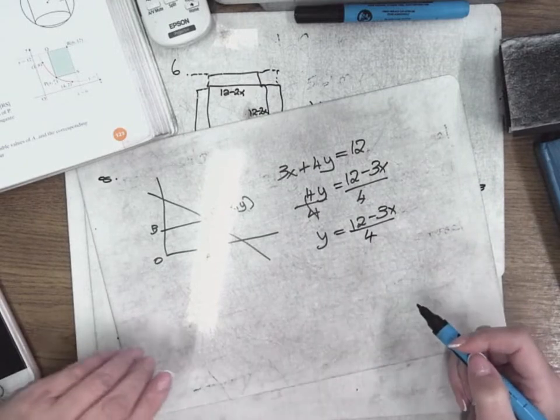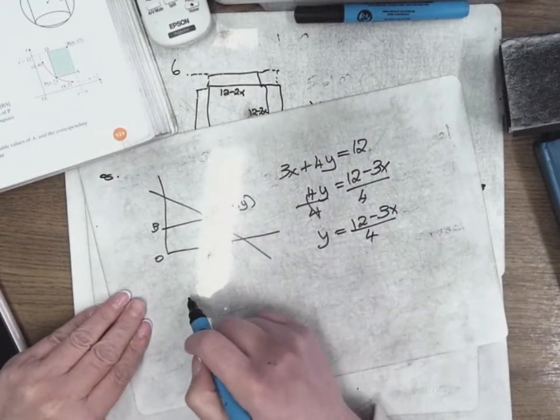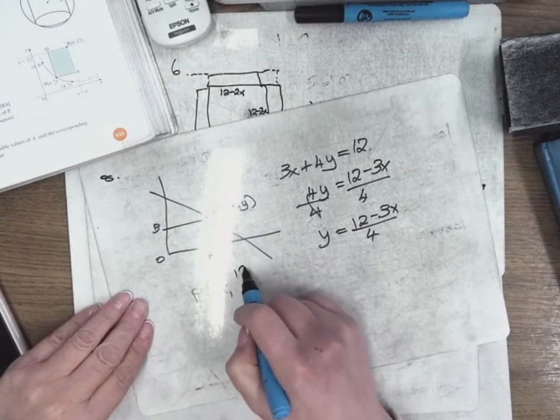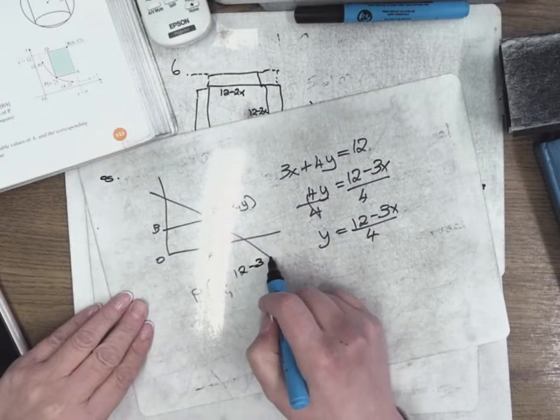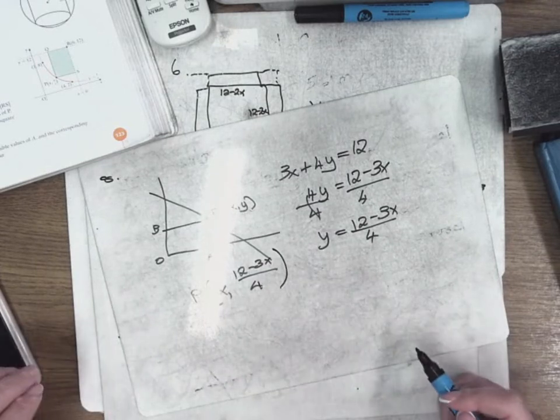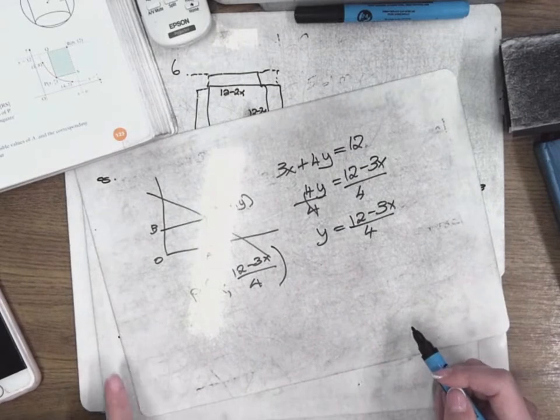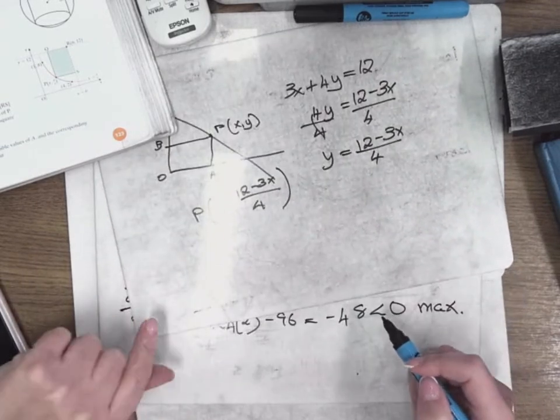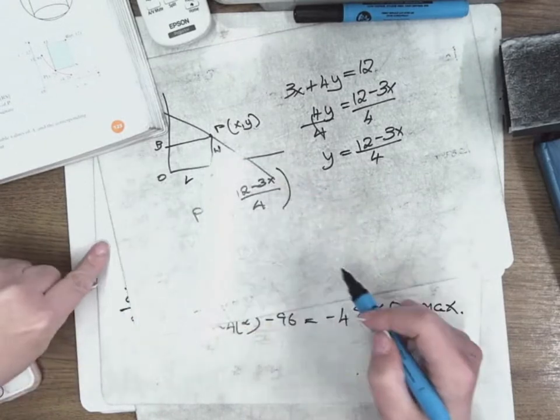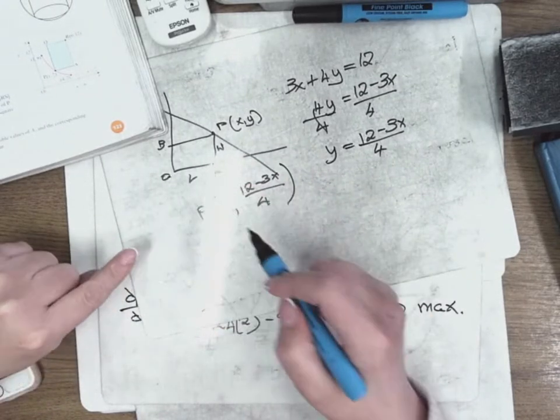Is that okay? Right. So instead of writing P as xy, I can write P as x times (12 minus 3x) over 4. Is that okay? And then it says, express the area of the rectangle in terms of x. So the area of the rectangle is length by width. Agreed? Right. The length is the x coordinate, isn't it?